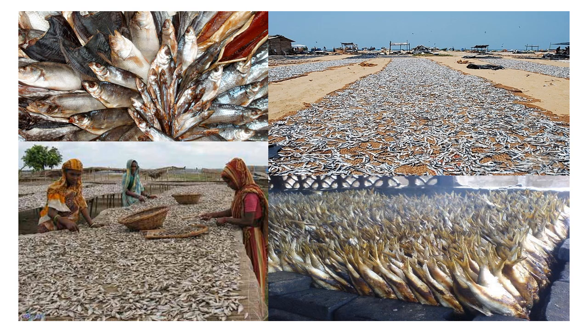Here we can see the old practice, the traditional methods of drying in the seashore. At the top right we can see, over the sand beach, some mat is kept, most probably made with coconut husk thread. Over it the fish is kept for drying on a large scale.